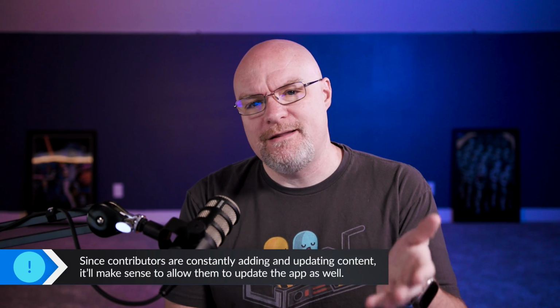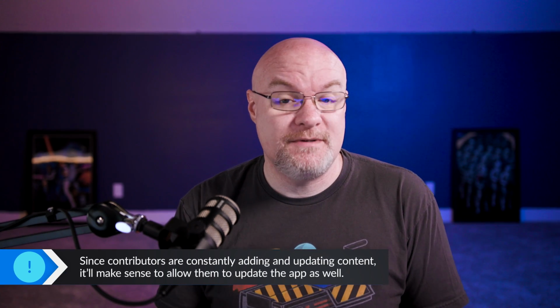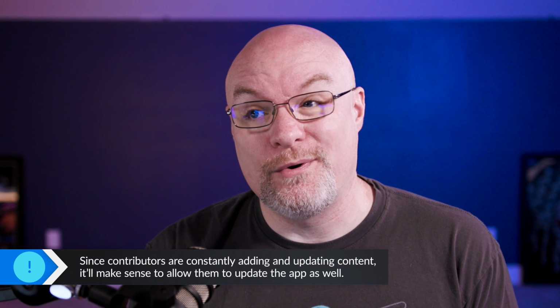An admin or member can go ahead and create the app from a workspace, and then you can actually indicate whether or not you want contributors to be able to update the app. Remember, the contributors are kind of like the workers. So they're the ones probably going to be updating the reports. And once they update the report, it's kind of nice to have them be able to go update the app as part of that.